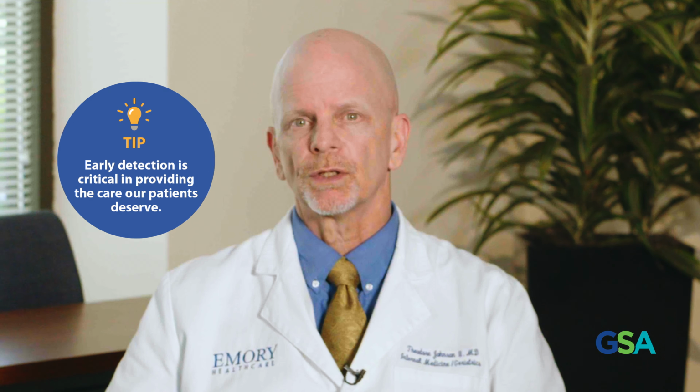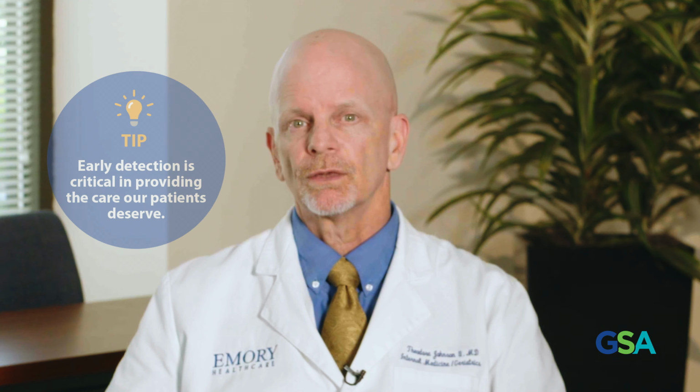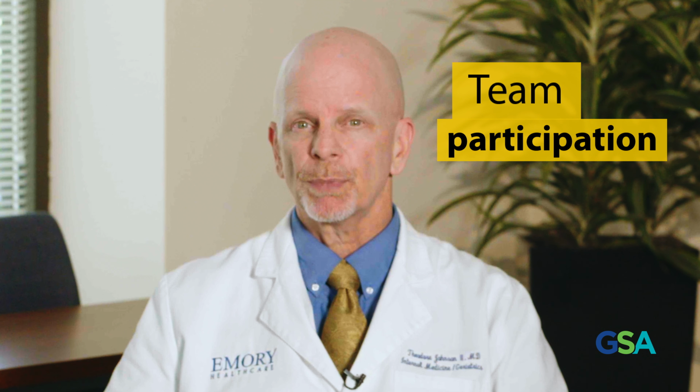Even subtle changes could signal early cognitive impairment. Remember, you're not diagnosing dementia here, we're just detecting cognitive impairment. We all know early detection is critical in providing the care our patients deserve. The KAER Toolkit emphasizes team participation. Encourage nurses and front desk employees to notify you when risks like polypharmacy or poorly managed diabetes or indicators of memory concerns such as missed appointments are detected. That teamwork can make assess an everyday part of all of your workflow, not an extra burden.